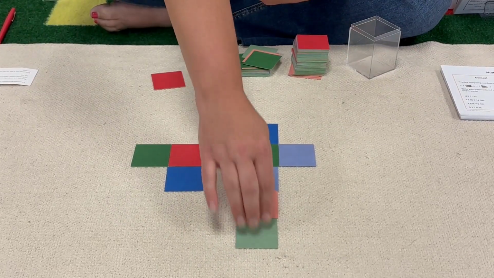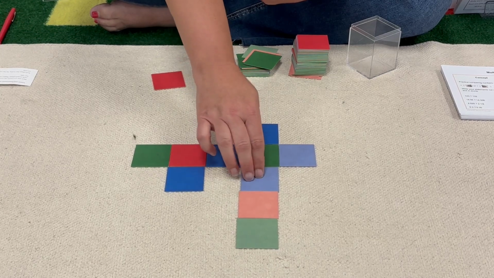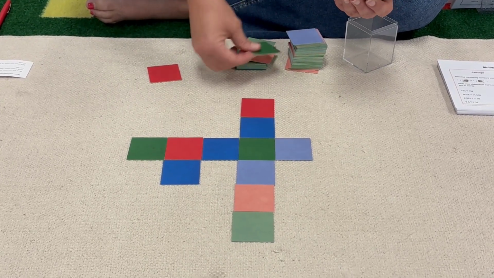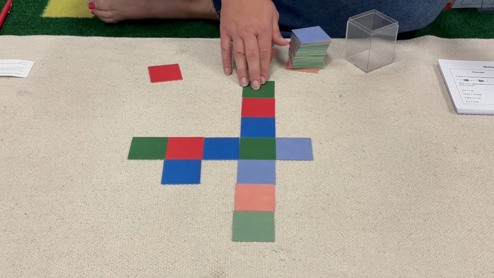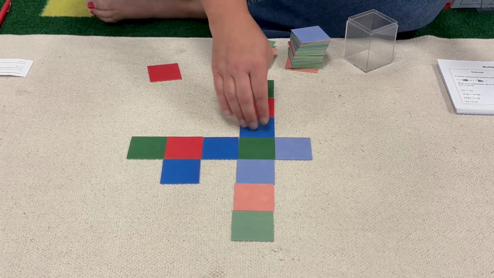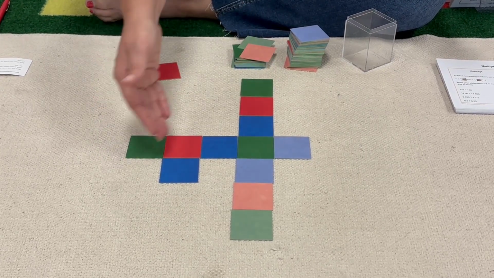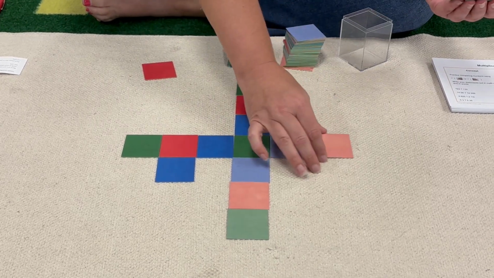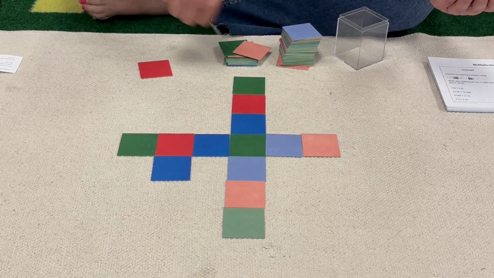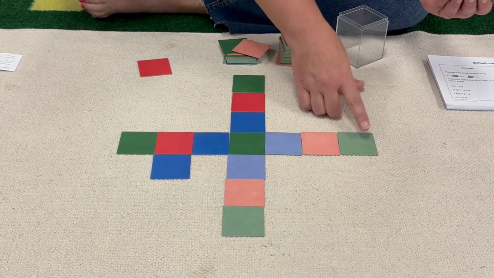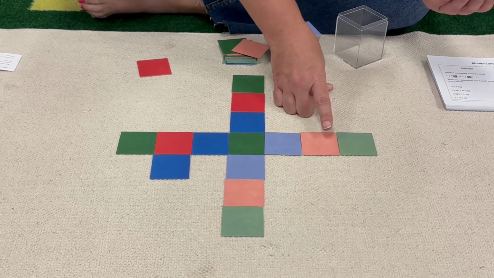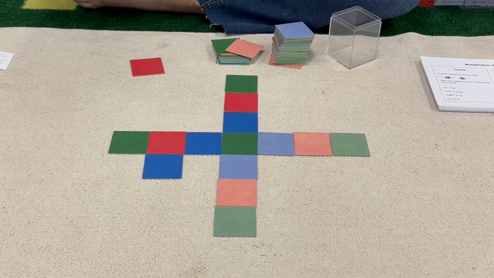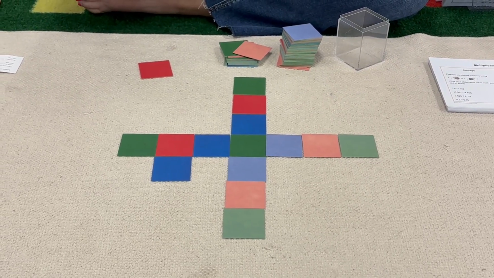We have thousandths, hundredths, tenths, units, and then in this direction we go all the way to thousands. We have thousands, hundreds, tens, units. Over in this direction, we have thousandths, hundredths, tenths, and units. And that's how you play the game.